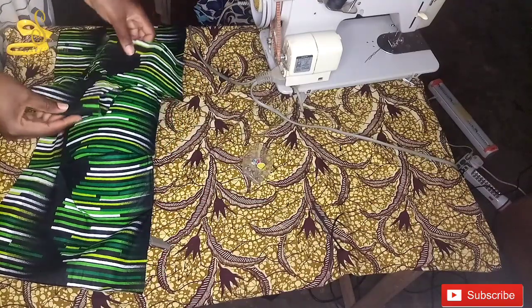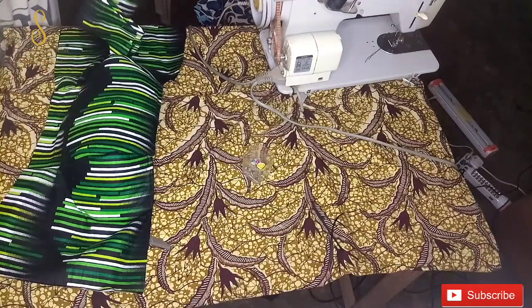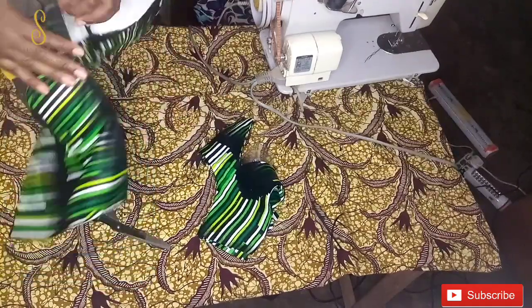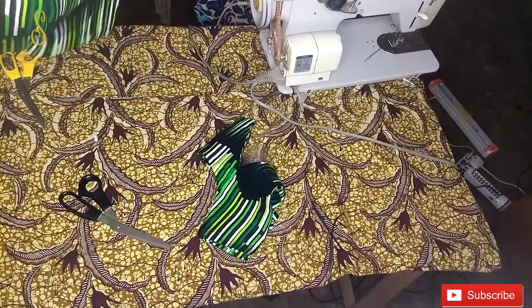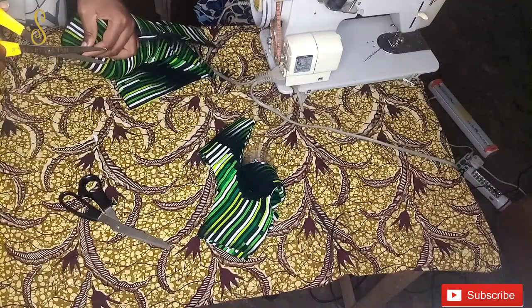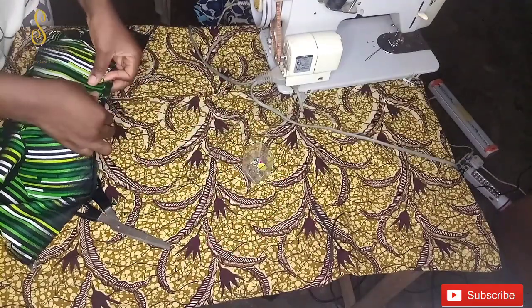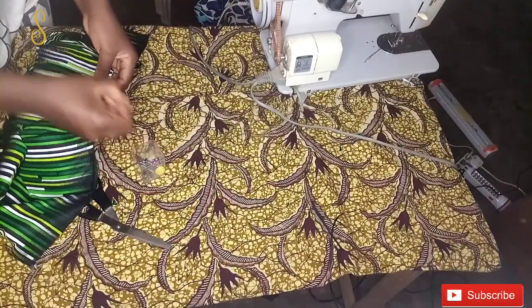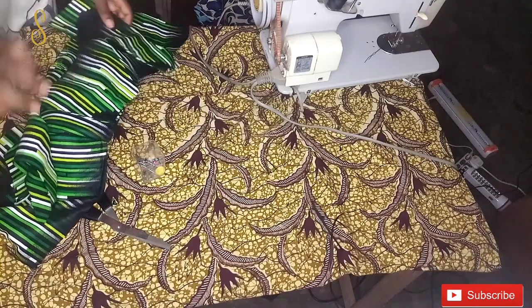So now I'm going to go ahead and fold the yoke into two, and I'm going to notch the center, the midpoint. So for my bustier top as well, I will fold it into two and notch the midpoint as well. So once I notch the midpoints, I will lay the yoke on the bustier top like so, and I'm going to pin it down to it.